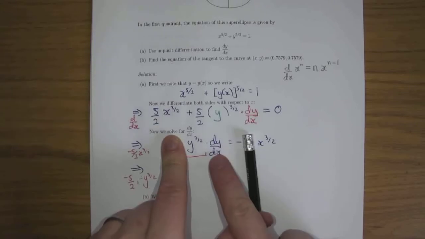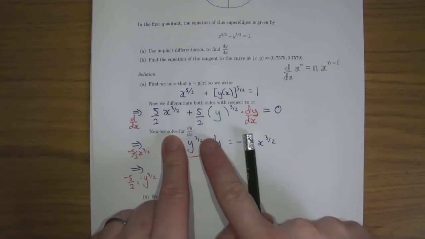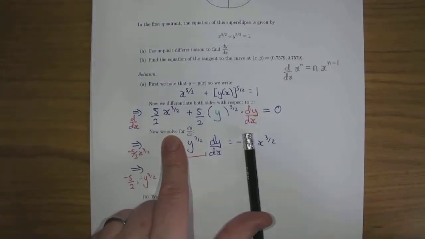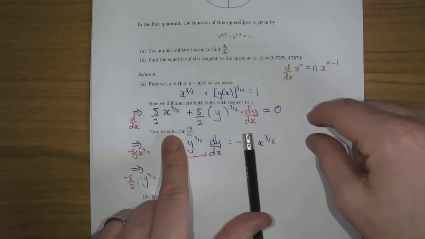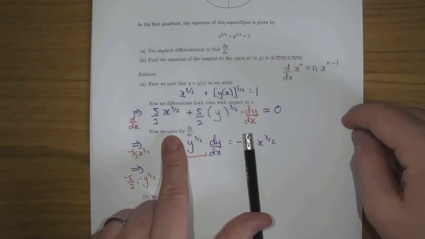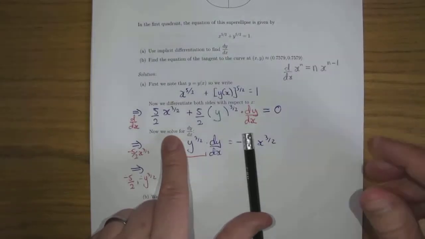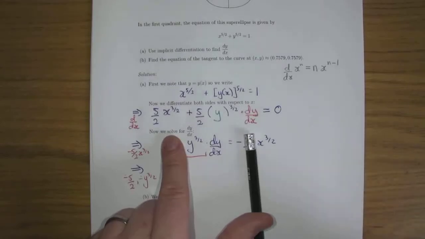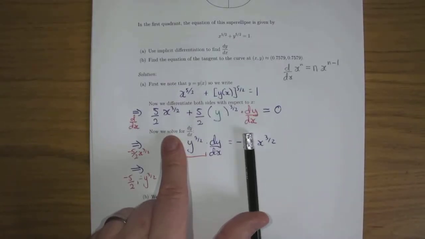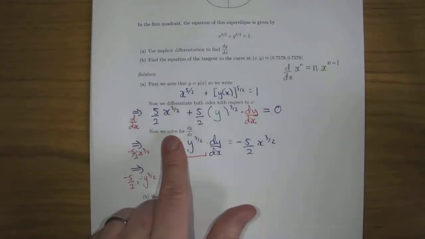And now the only thing that's multiplying dy/dx is y to the power of 3 over 2. And it's easier to divide both sides by that, otherwise you could end up with 5 over 2 times x to the power of 3 over 2 divided by 5 over 2 times y to the power of 3 over 2. It's a little bit messy. It's a bit easier to think like this. Divide both sides by y to the power of 3 over 2.